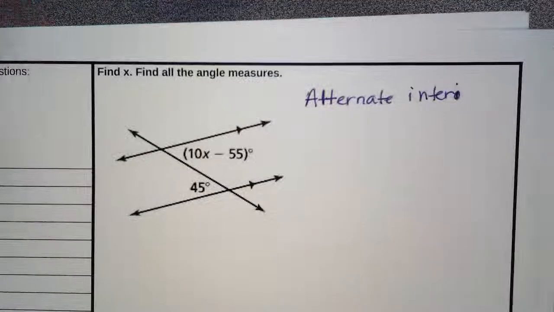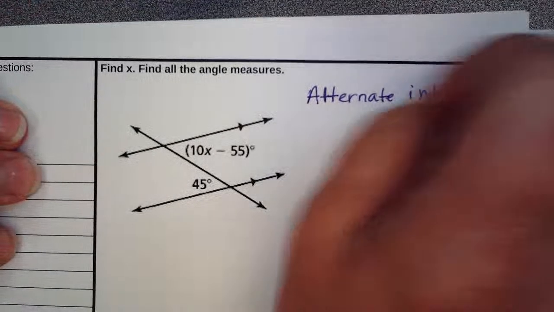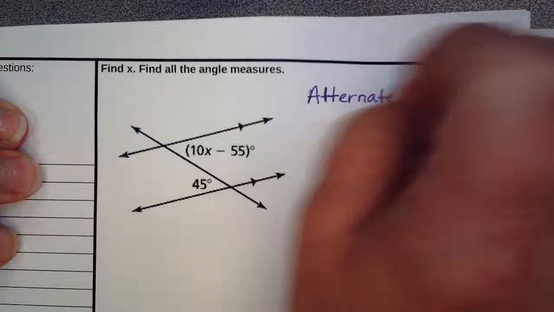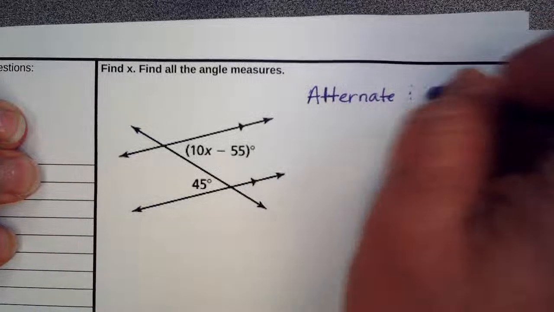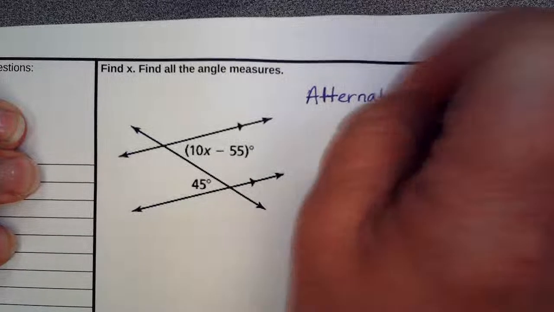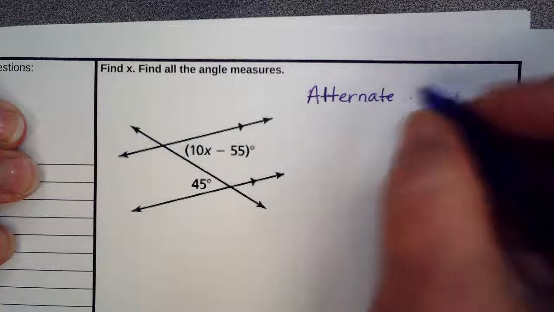I'm going to have to stop a minute and get this a little bit better. It looks pretty bad. Interior.